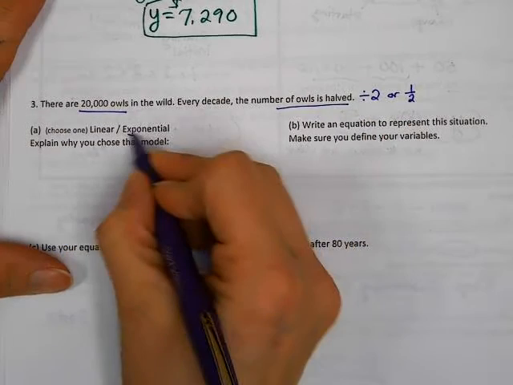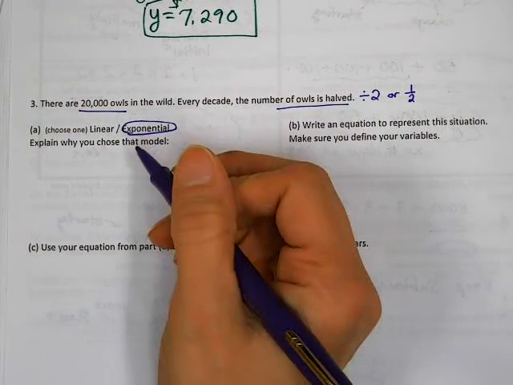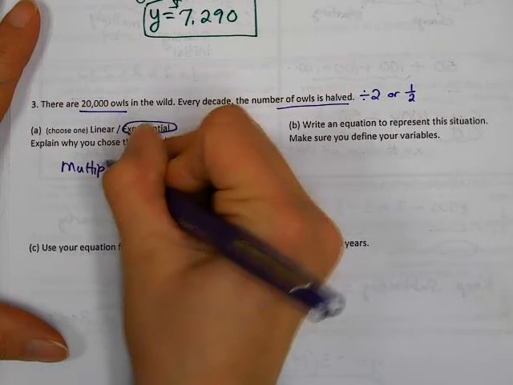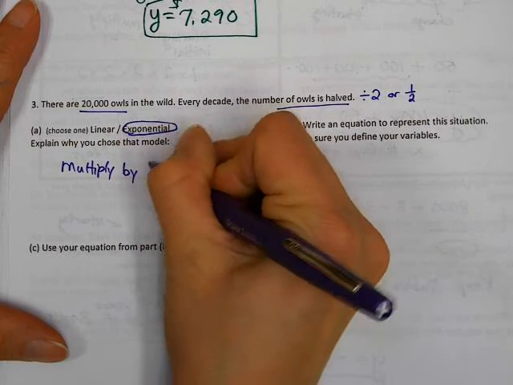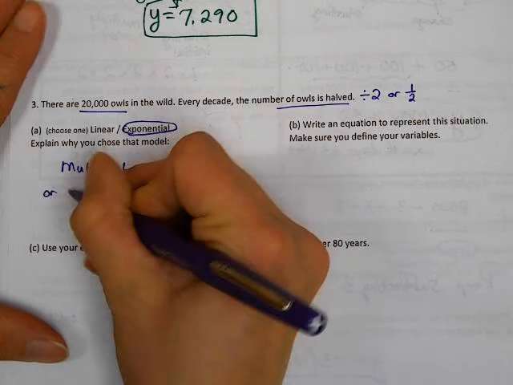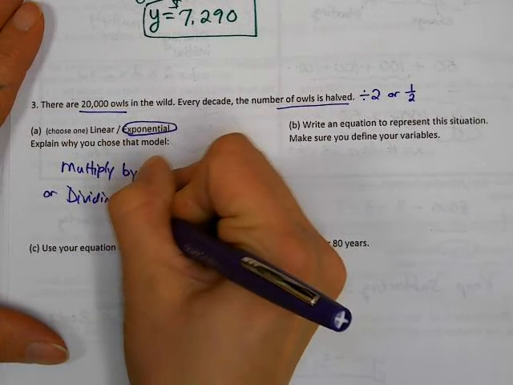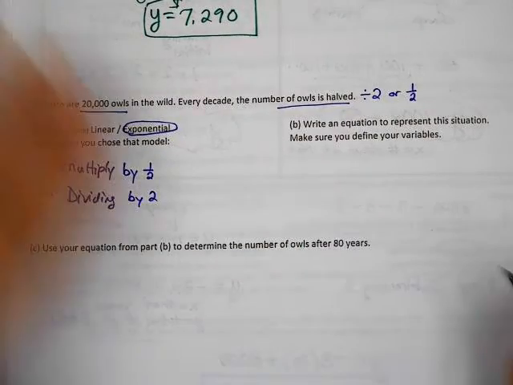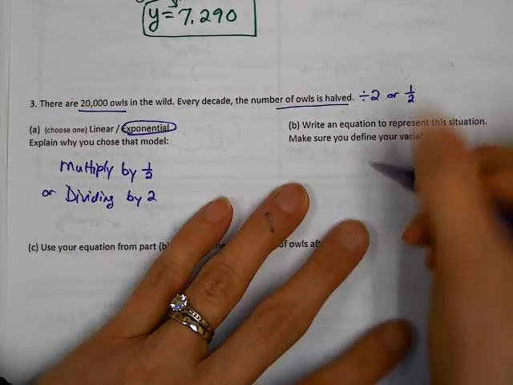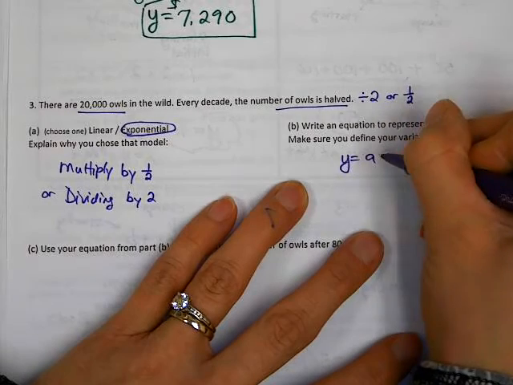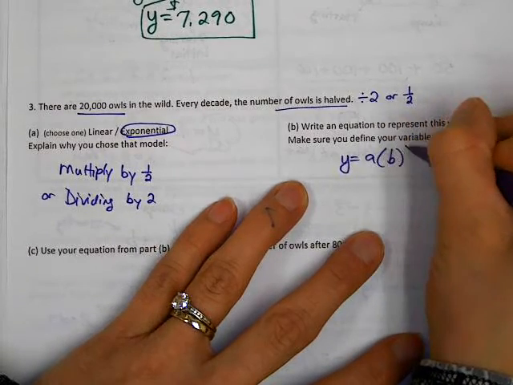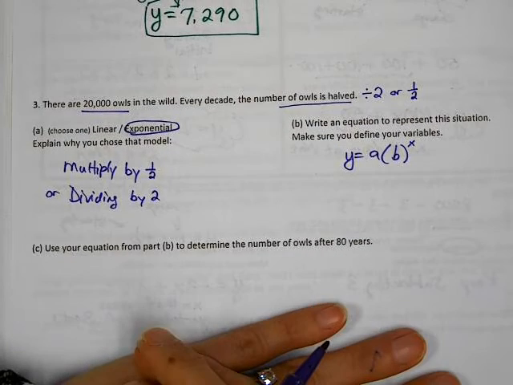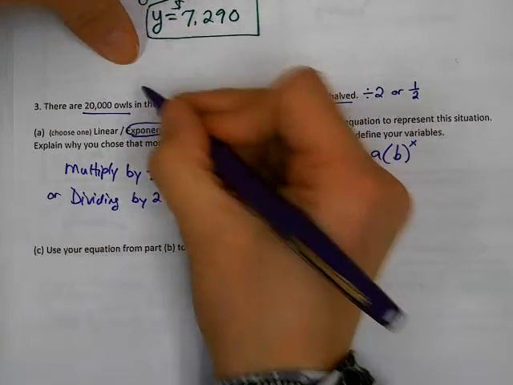This is definitely exponential, because we keep multiplying by a half, or you could say because it keeps dividing by 2. But we're going to do the 1/2 because the formula for exponential is a times some b number to the x. So we have to use the half. It's halved. So there's 20,000 owls.